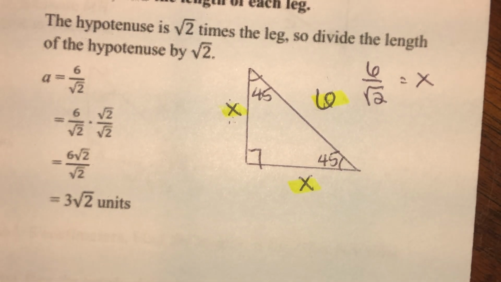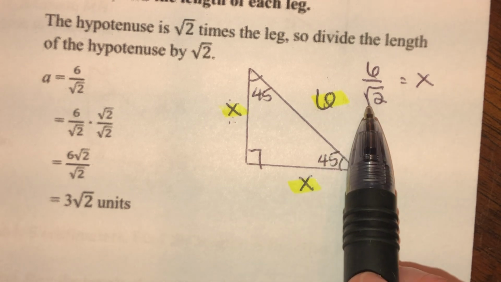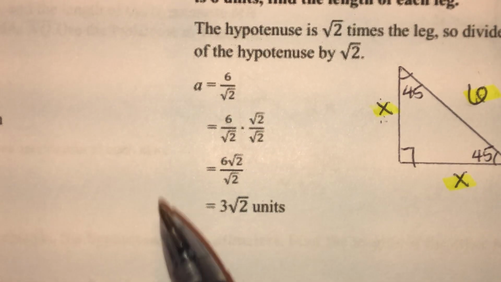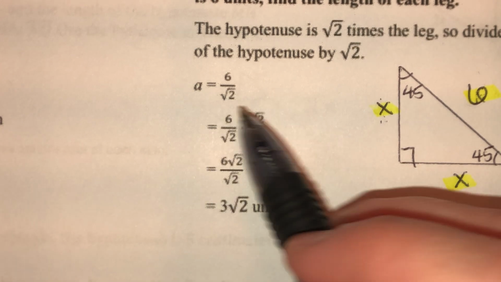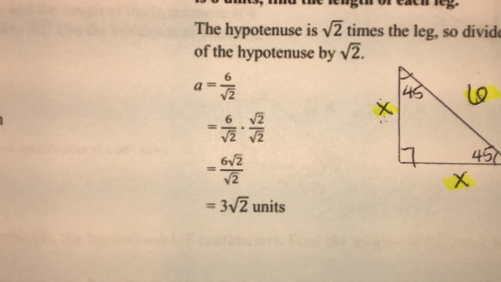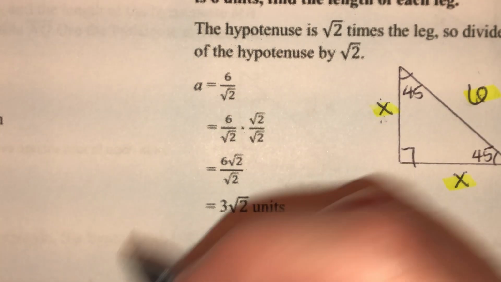And of course, in my properties of radicals, I can't leave a radical on the bottom of my answer, right? So we come over here. They've already done the work for us. So I have this guy. I can't leave the radical sign on the bottom. So to get rid of a radical, I have to square the whole thing, right? And how do you get something squared? You multiply it by itself.